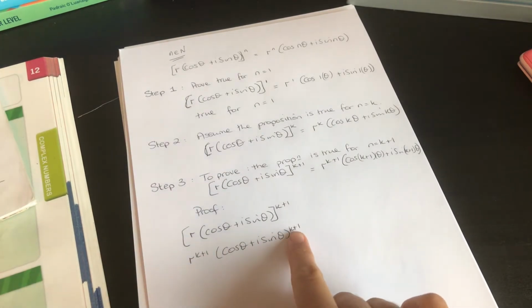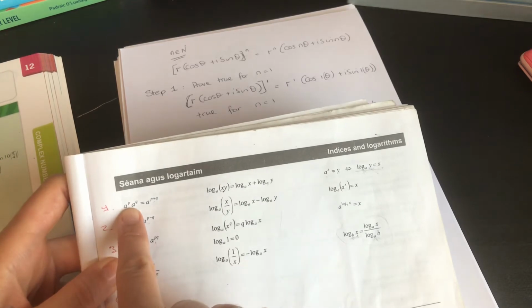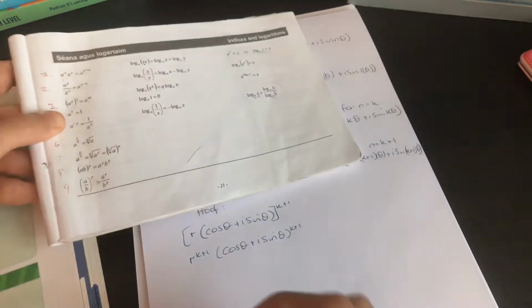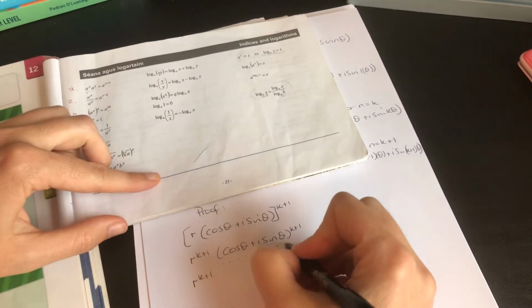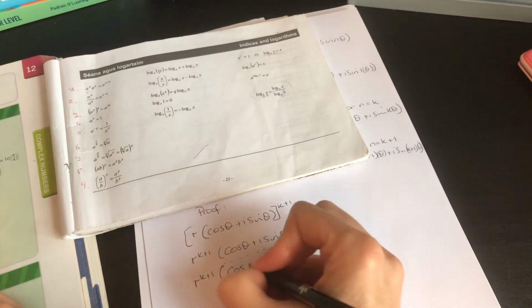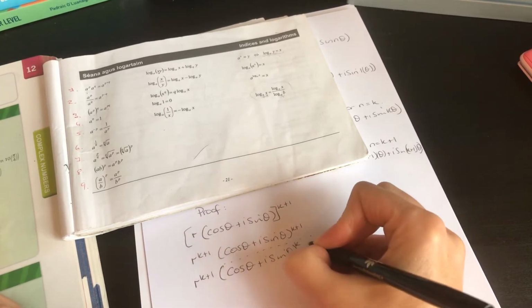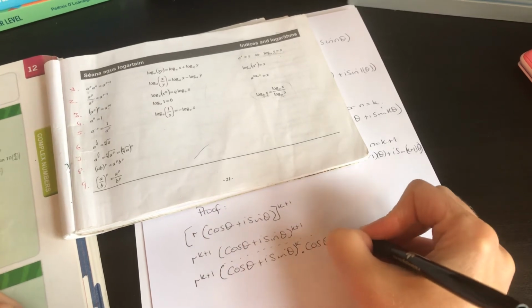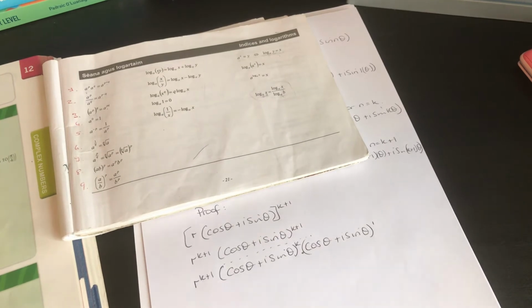Again, my rules of indices say that if I have addition of powers, that can be written as multiplication. So my r to the power k plus 1 is perfect now. It's just this that I need to work on. So because I have plus here, that could have been (cos θ + i sin θ) to the power k by (cos θ + i sin θ) to the power of 1.